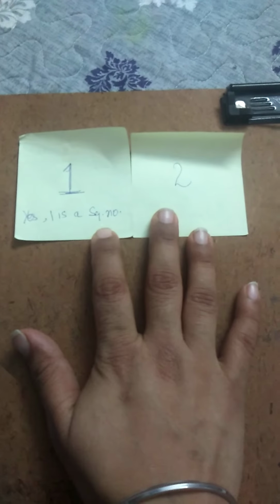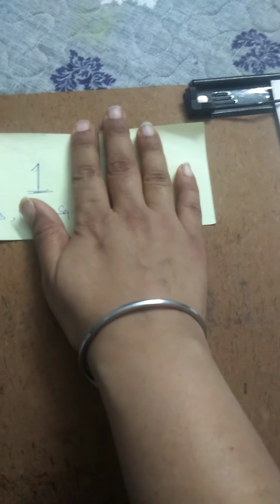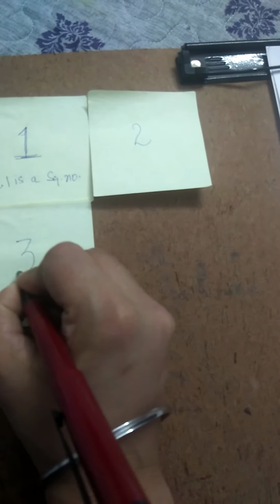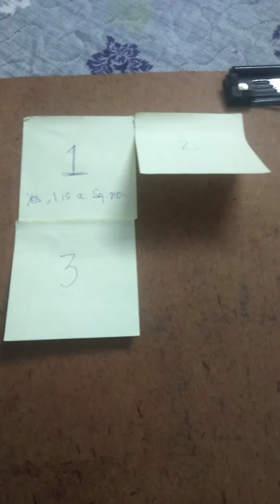Now we can see the shape of the resultant figure is not a square. Now again I have arranged my third square slip. So we can see that the shape is again not a square.